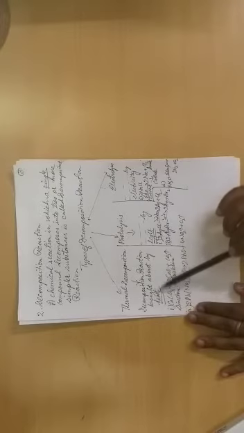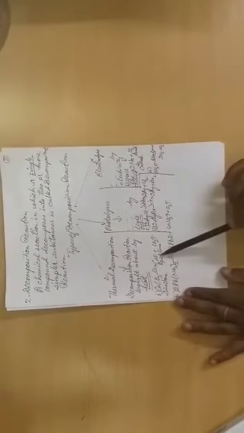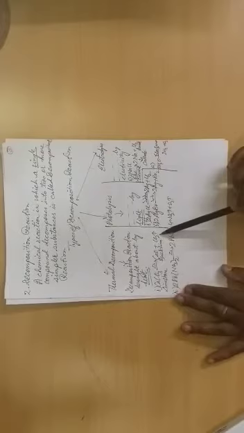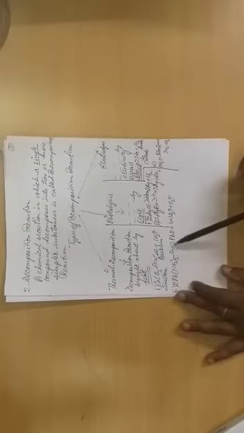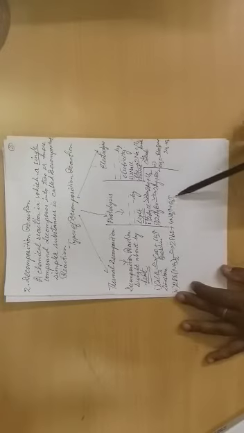Thermal decomposition is those decomposition reaction which is brought about by heat. For example, calcium carbonate, limestone. When you heat it, it will give CaO plus CO2. Lead nitrate, 2Pb(NO3)2. When you heat it, it will give 2PbO plus 4NO2 plus O2.